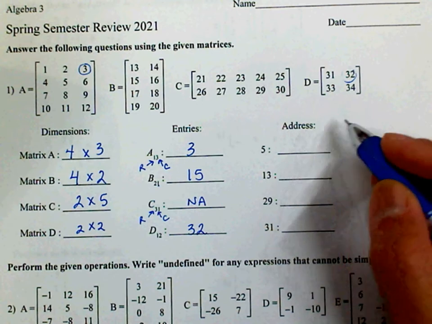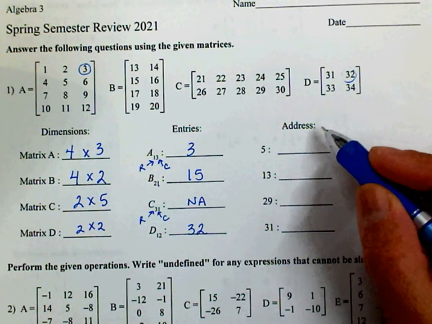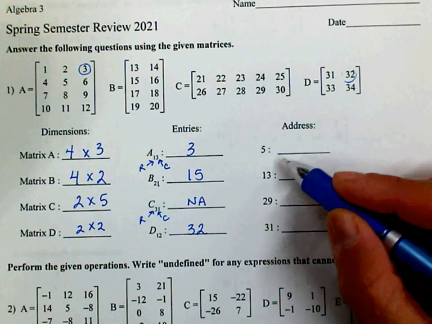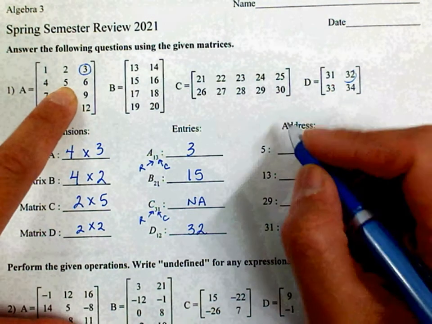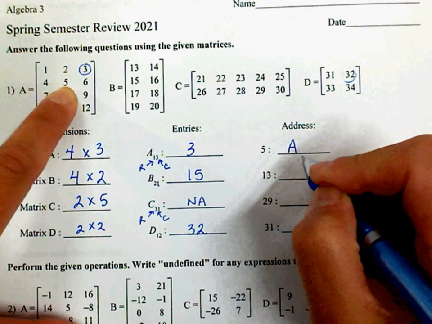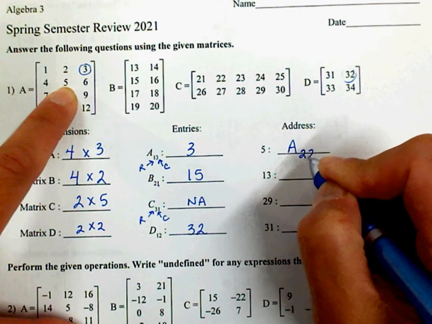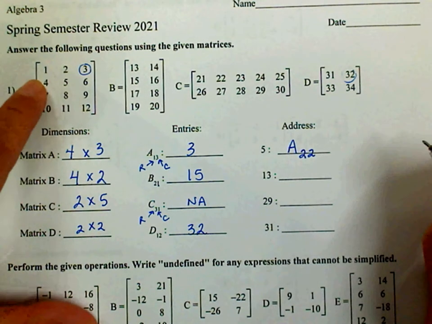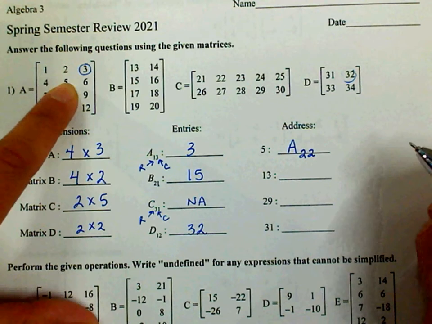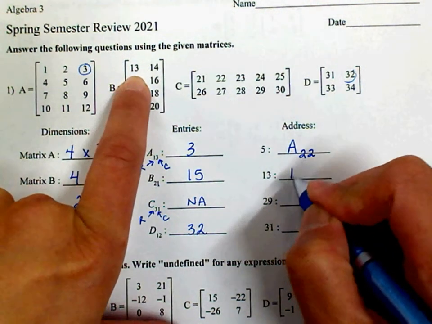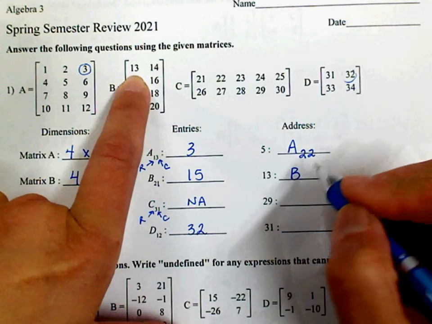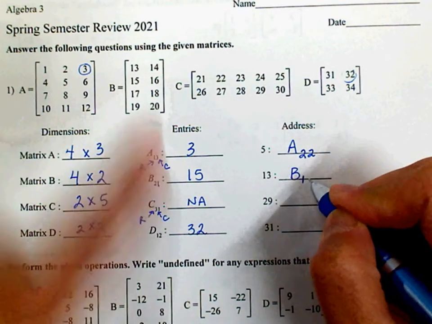Address. Address is the location. So what is the address of number 5? Well, number 5 is right here. It's located in the A matrix, second row, second column. Okay. Number 13, I have 13 right here. 13 is located in matrix B. It's in the first row, first column.